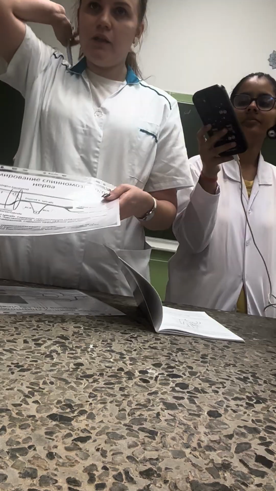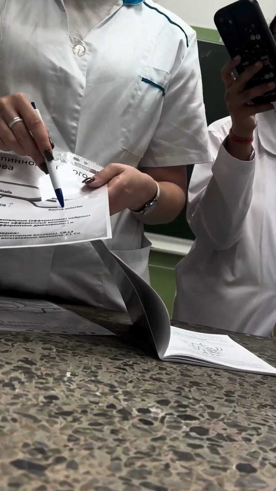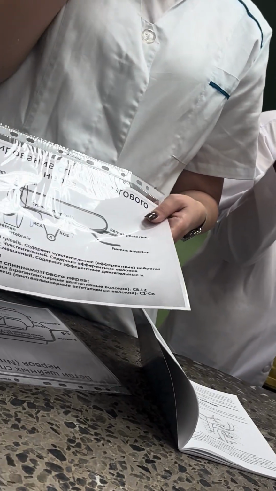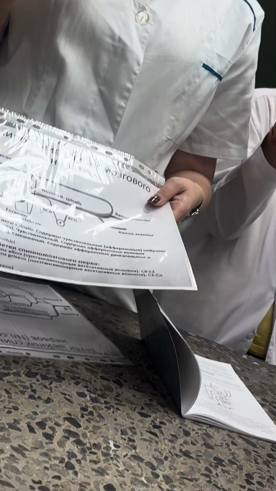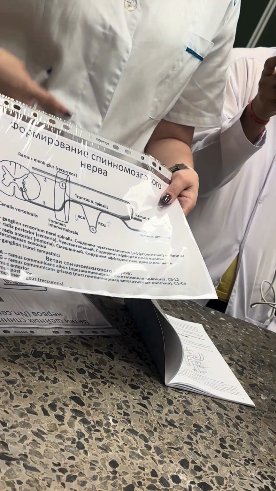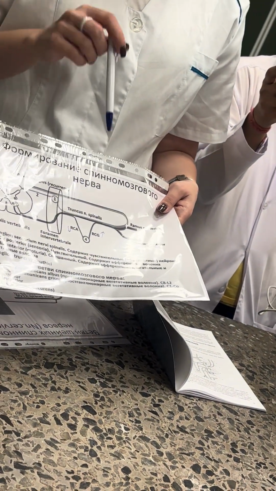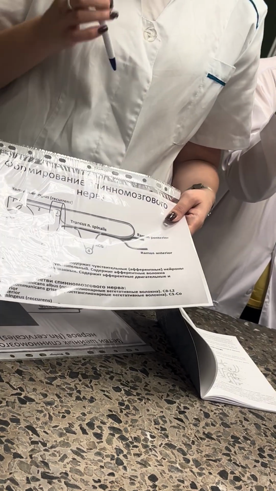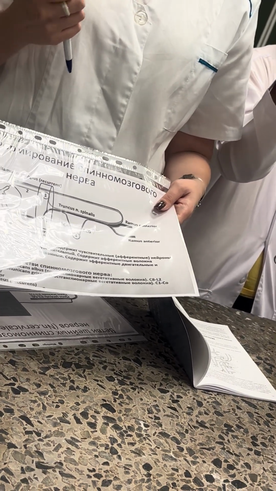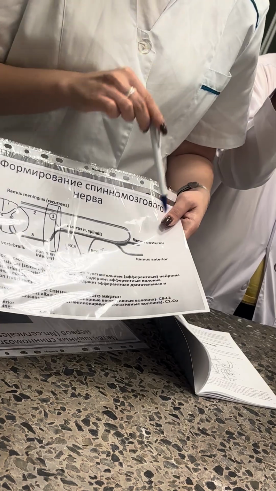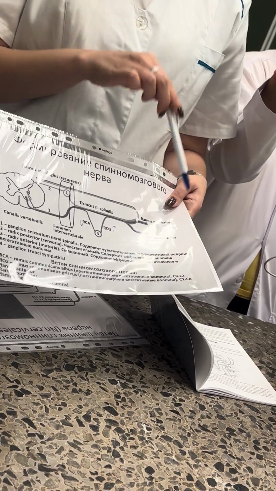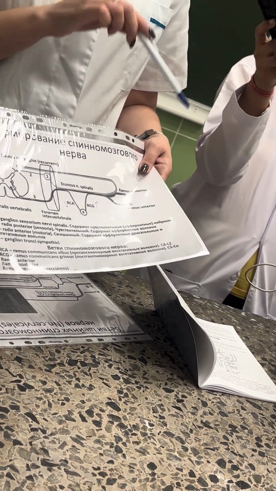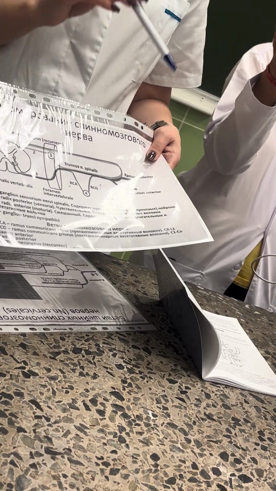Ramus posterior is thinner and smaller. They innervate the dorsal part. Ramus anterior, maybe you understand that we have more muscles on the anterior part, so ramus anterior is bigger. And this ramus can make a plexus. And today we discuss the plexus cervicalis. Plexus cervicalis is made by cervical nerves 1, 2, 3, 4.